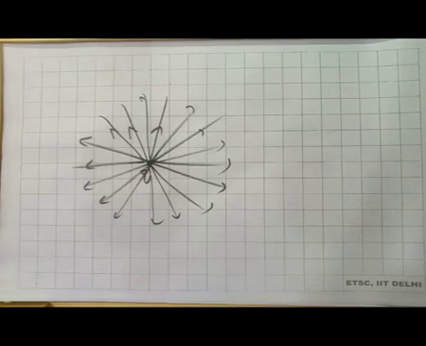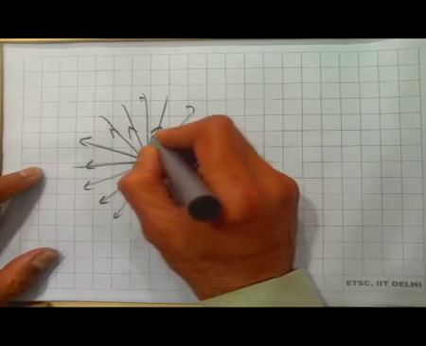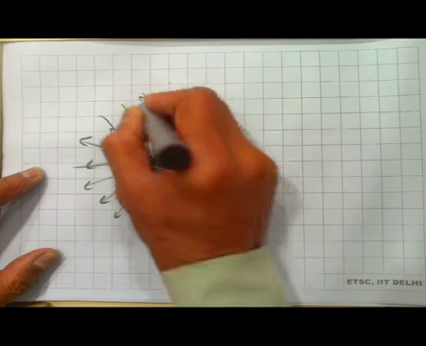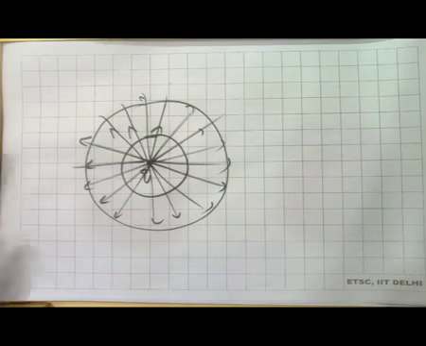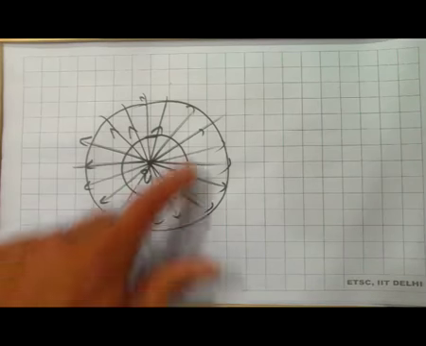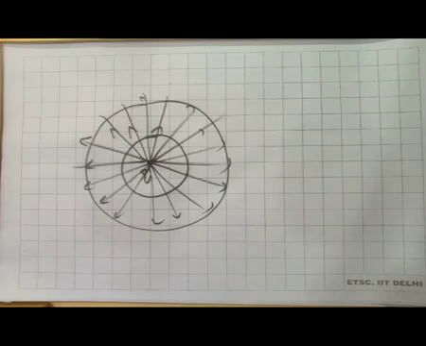I draw a sphere around this, and I draw another sphere. Notice that the number of lines crossing the inner sphere is the same as the number of lines crossing the outer sphere.